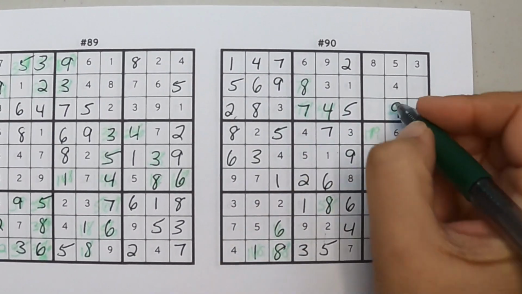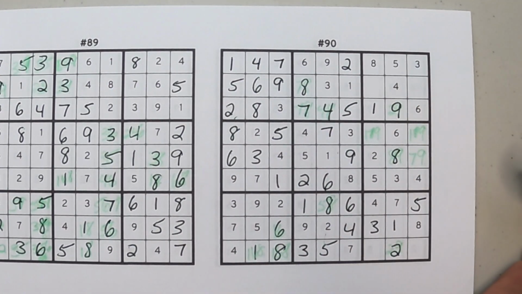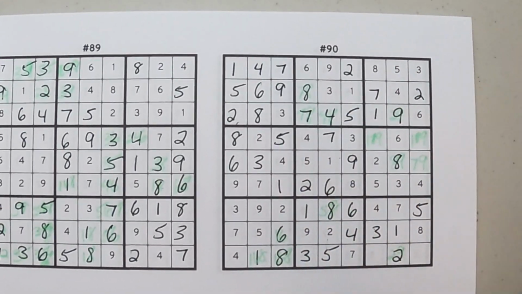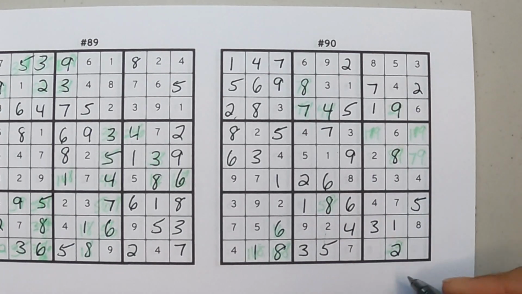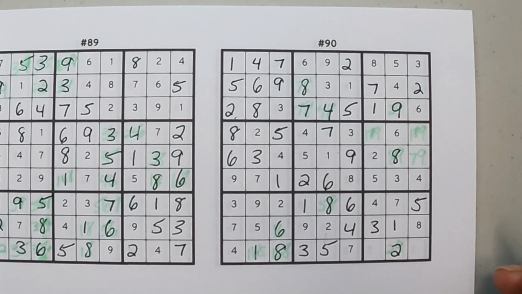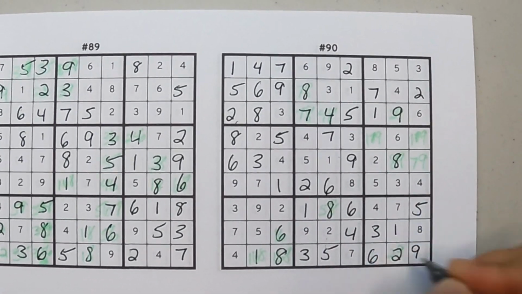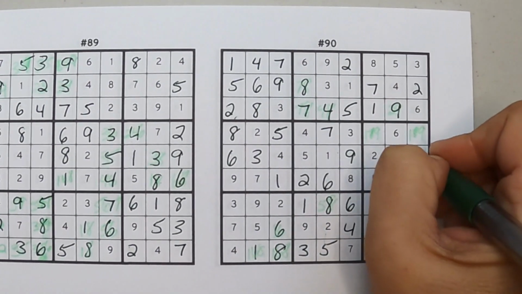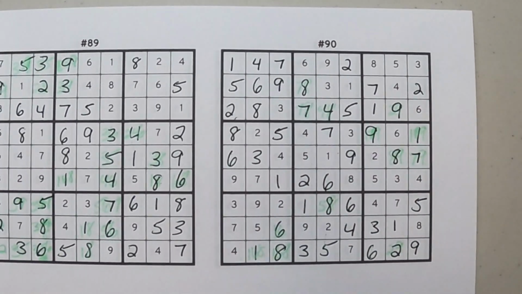So for this row now, we're only missing a 1. And for this box, we're missing 2 and 7. We've got a 2 here, so 7, 2. For this box, we're missing 6 and 9. We've got a 6 here, so 9, 6. That 9 makes this our 7 and our 1 and our 9.